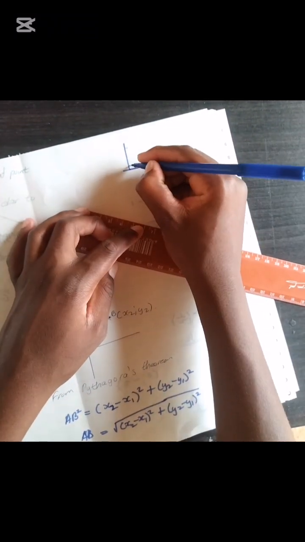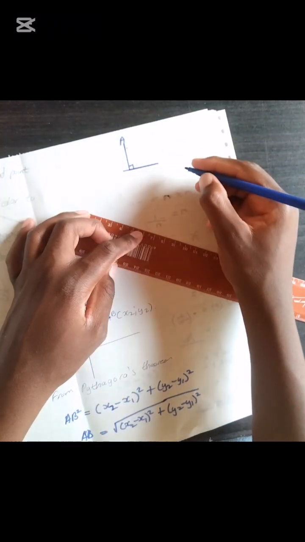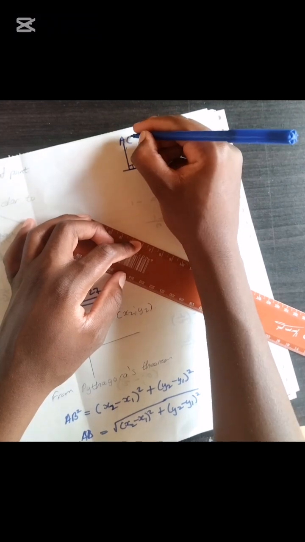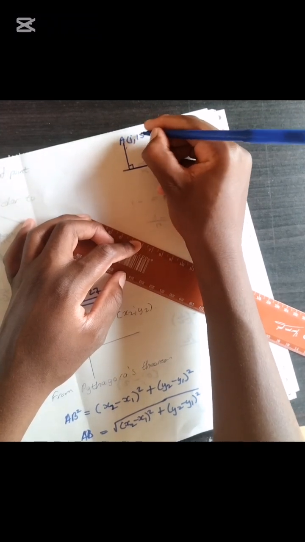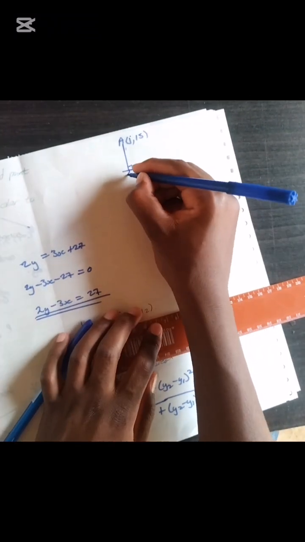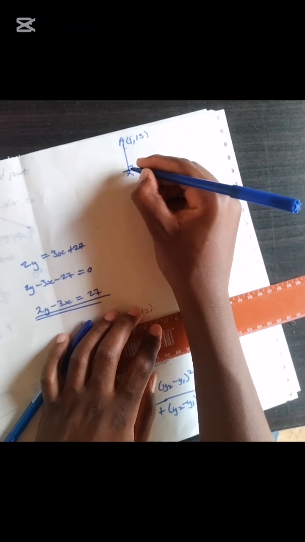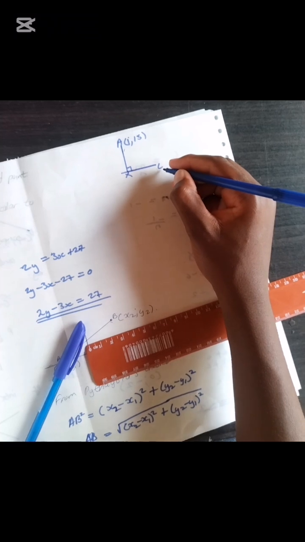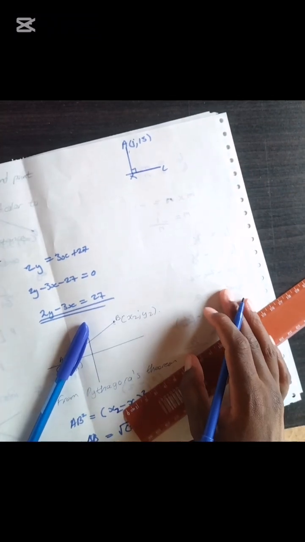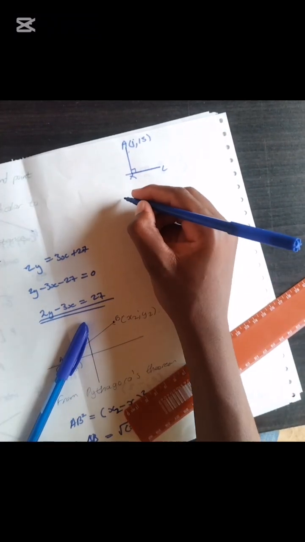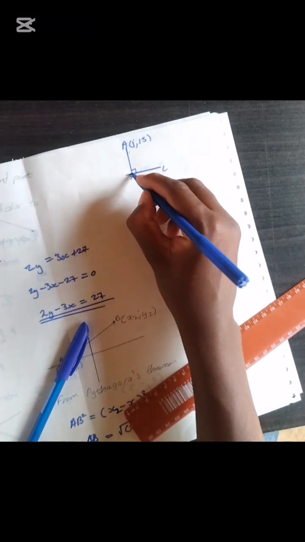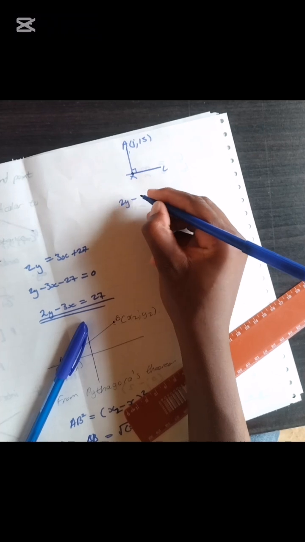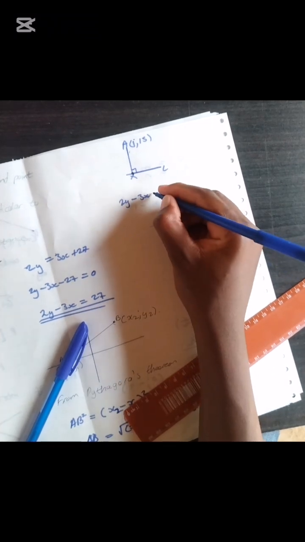Say that's our line A and this is our line L. Line A passes through the point 1, 15, and this is the point of intersection of line L and line A. We have the equation for line A and the equation for line L, so we're going to make them simultaneous equations in order to find their point of intersection. We're going to solve them simultaneously.